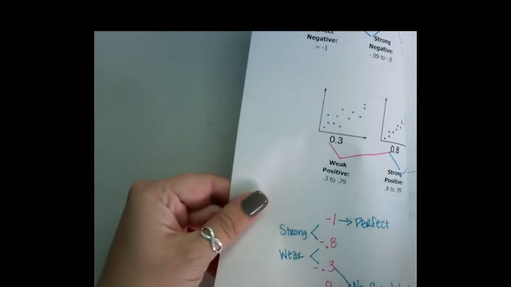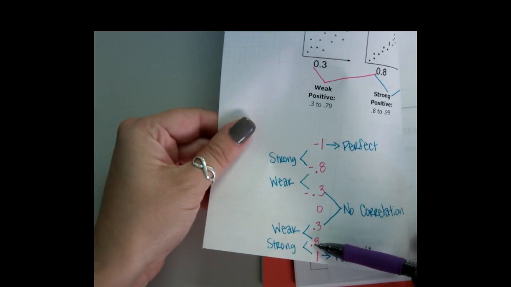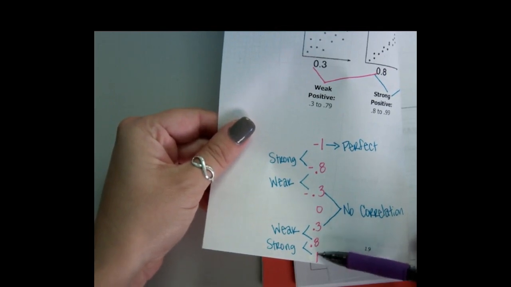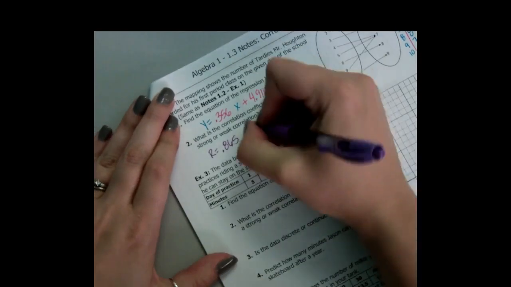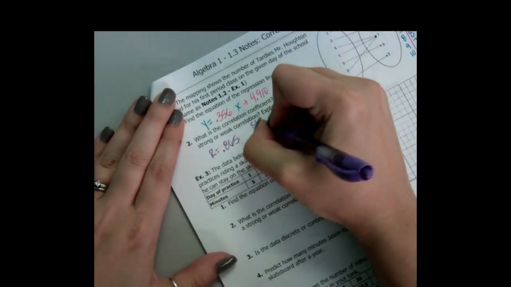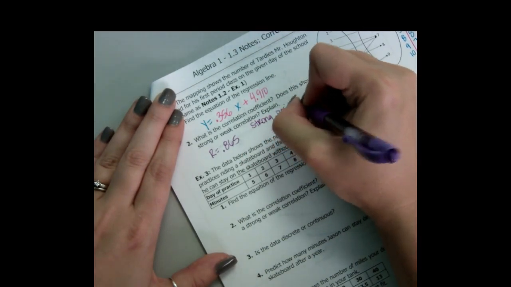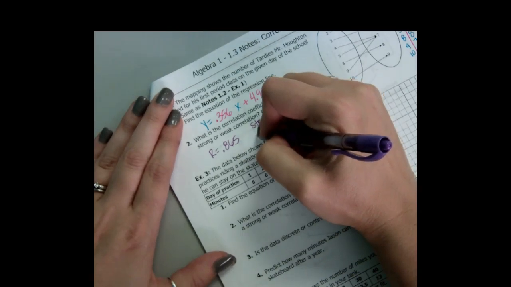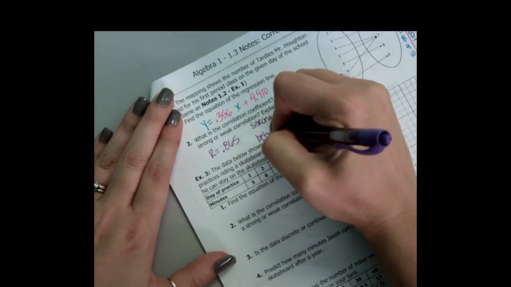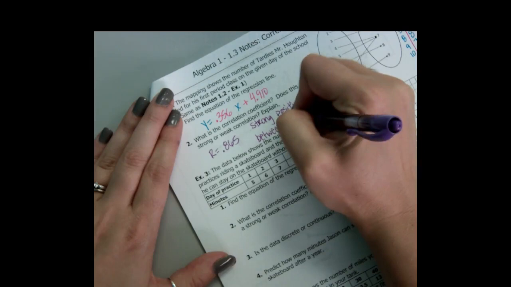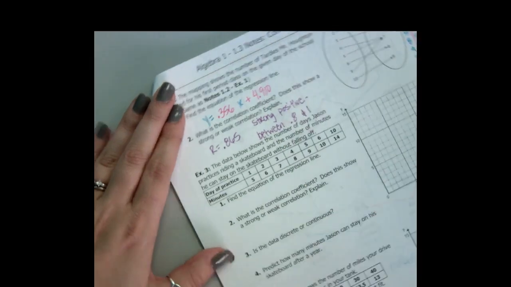So again, go back and look at your table. 0.86, so that's right here. Going to be between 0.8 and 1. Therefore, it is strong. So this is a strong positive because it is between 0.8 and 1.